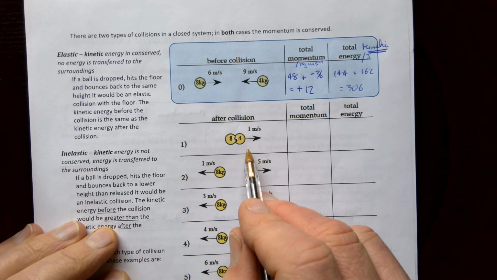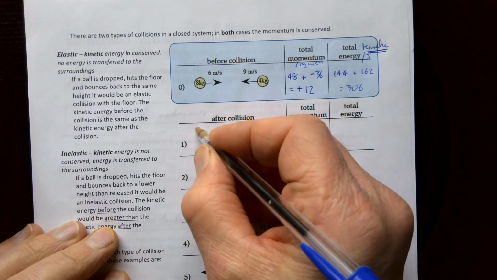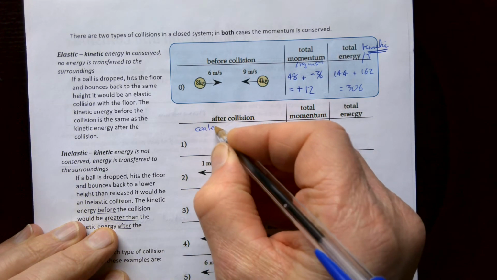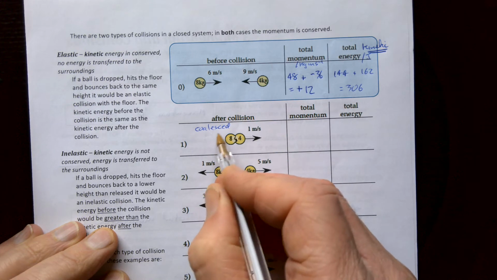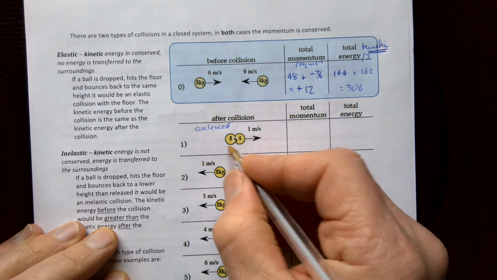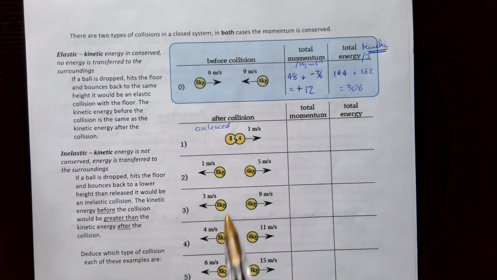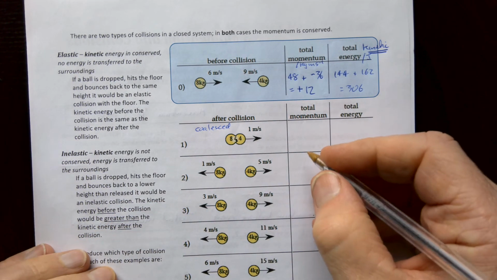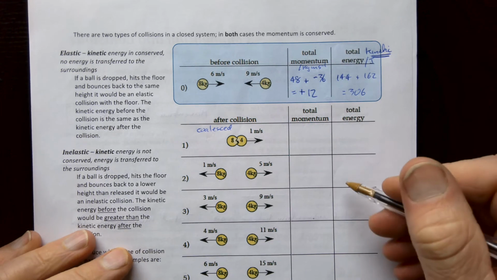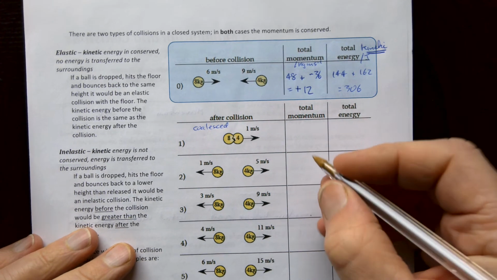So this one's a bit easier. These have coalesced, so just put that in, just so you can, from the previous page, go, that's what it means. So they will deform and they will stick together, so they'll somehow mash together. Again, normal year, I'll do a demonstration with the air track, we'll see if we can get that done.